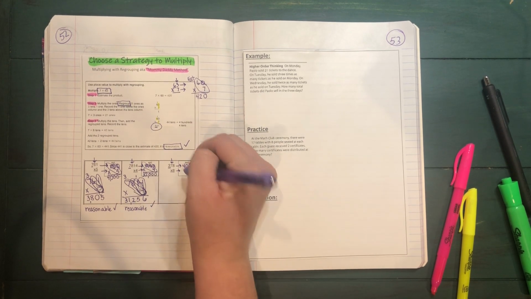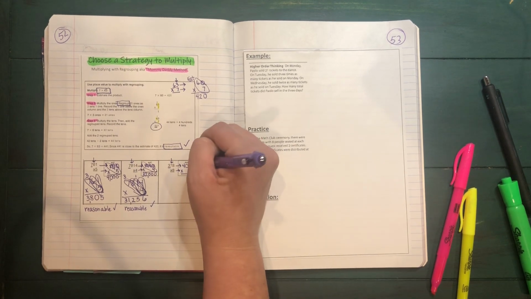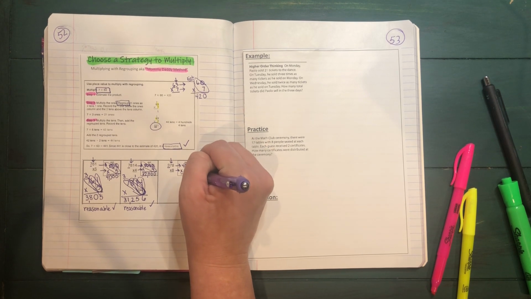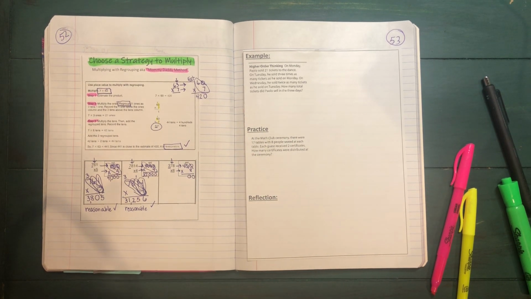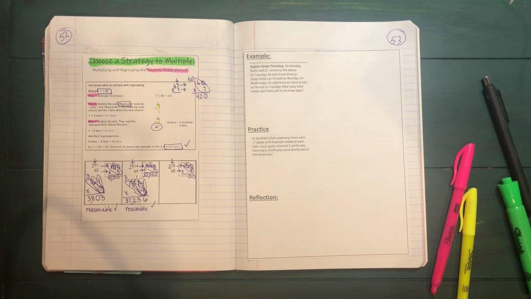And then the 8 gets brought over without any change. Now we can use our zeros trick. So 1, 2 zeros in our answer. Place the zeros directly in the product. Then you're going to lasso the basic fact that's left to multiply.